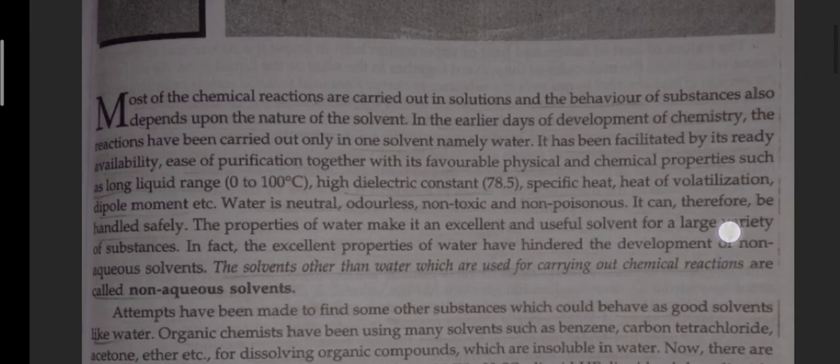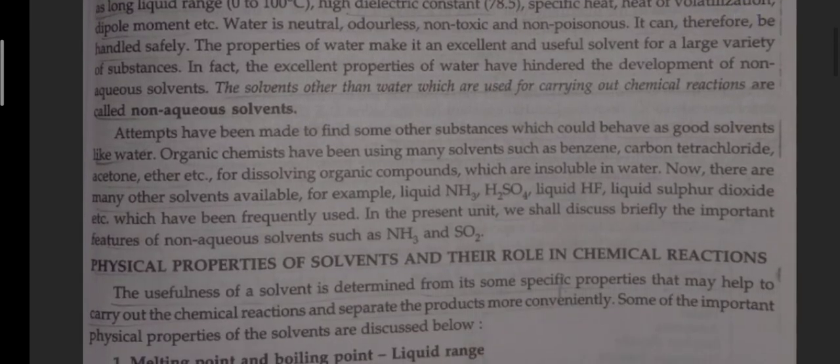In fact, the excellent properties of water have hindered the development of non-aqueous solvents. The solvents other than water which are used for carrying out chemical reactions are known as non-aqueous solvents. Attempts have been made to find some other substances which could behave as good solvents like water. Organic chemists have been using many solvents such as benzene, carbon tetrachloride, acetone, ether, etc. for dissolving organic compounds which are insoluble in water.